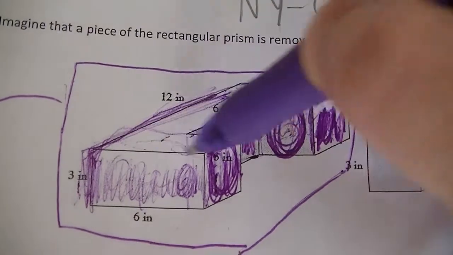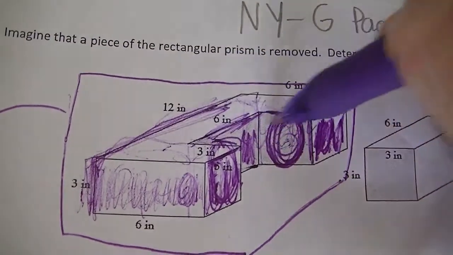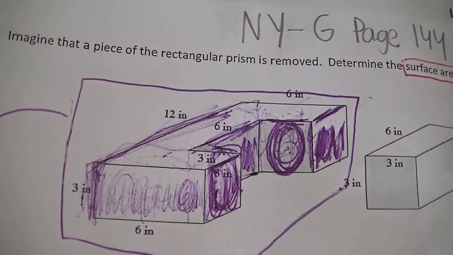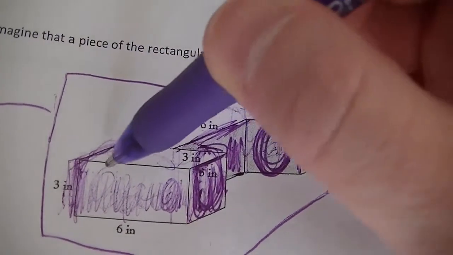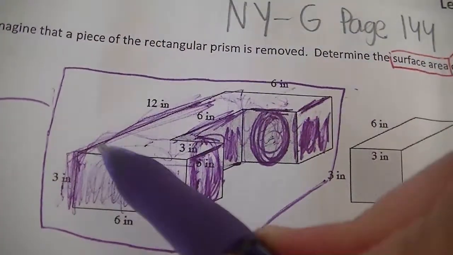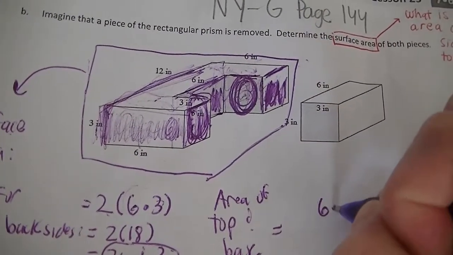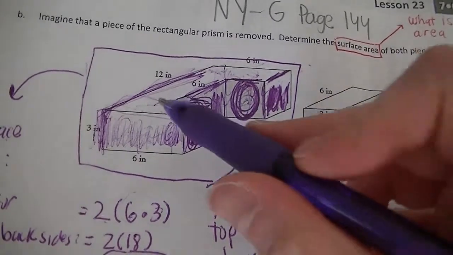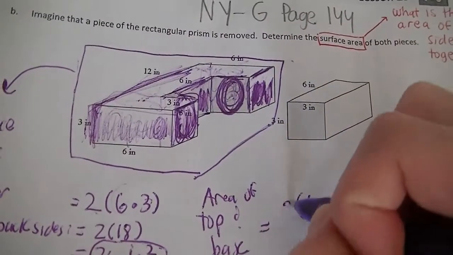So since I know it was originally a rectangle, I'm going to start with the original rectangle area and then just subtract this little piece right here, okay? That's much faster for my brain anyway, okay? So originally it was 6 by 12. And that's just the top, so I got to multiply it by 2 to get to the bottom.